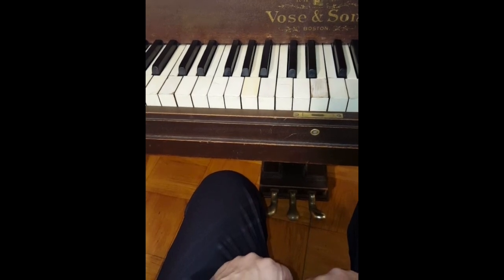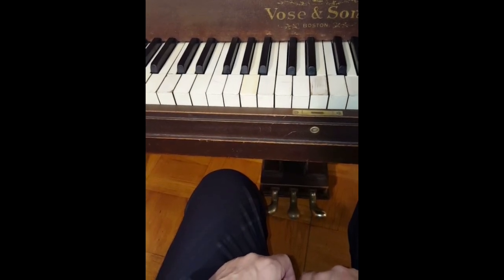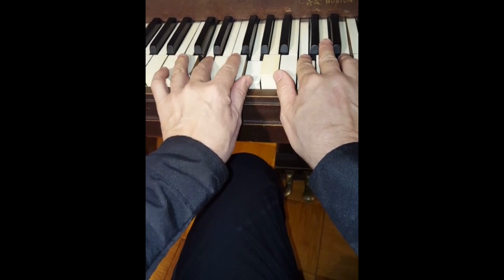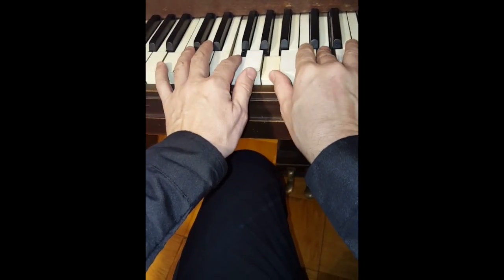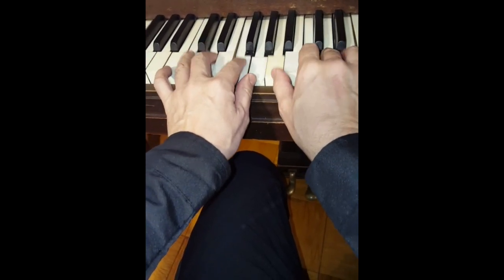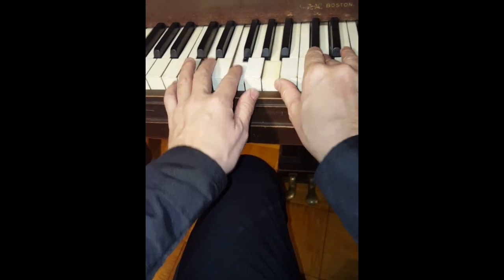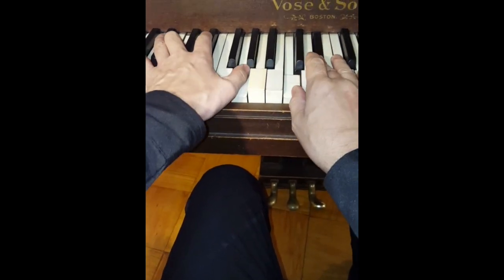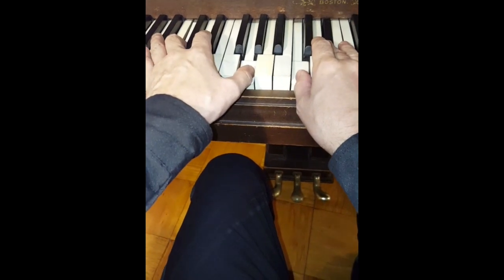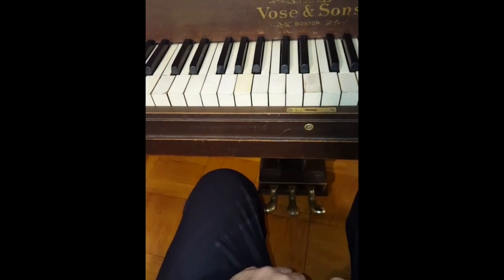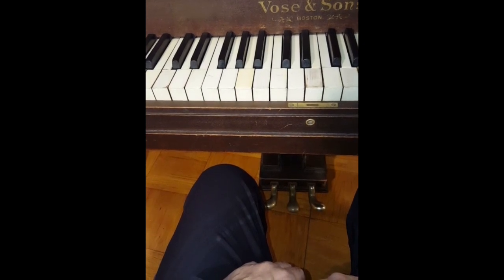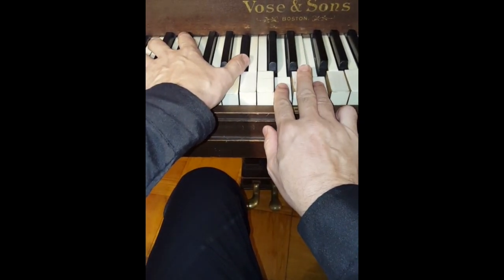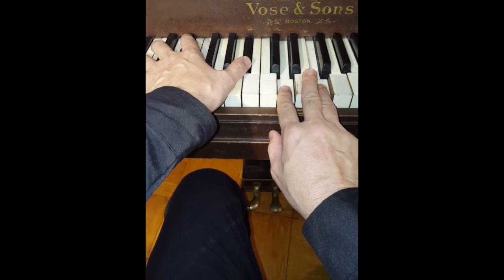Connecting tonic to supertonic is tricky. We have to take bass up, and other three voices should move down. Same as from tonic to supertonic, but this time it's the other way around.